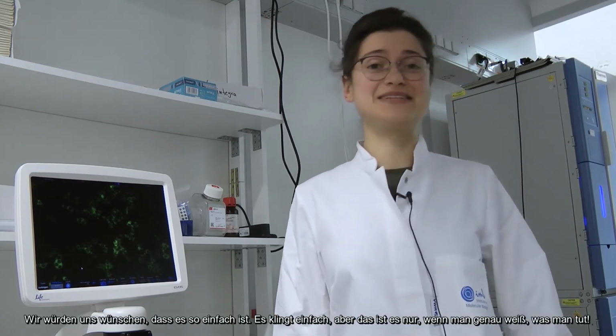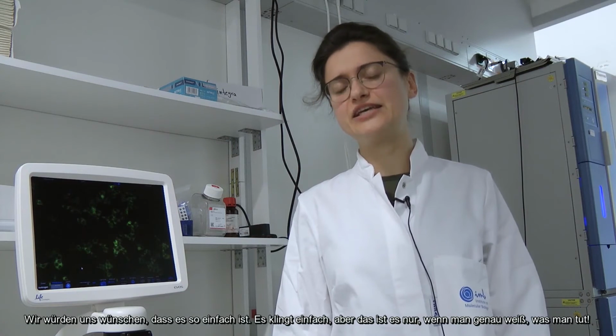Wow, sounds so easy. Are there any difficulties? Well, we wish it was so easy. It does sound easy, and it is an easy technique once you know what you're doing. The most tricky part is to select the right cell type that you want to study. Then you have to be really sure about the sequence that you want to bring in and to design properly your constructs.